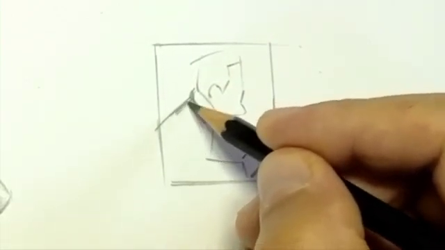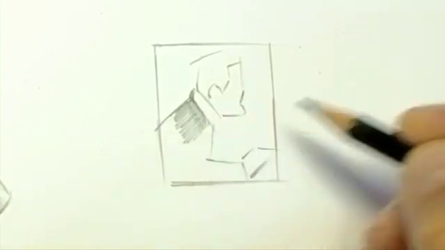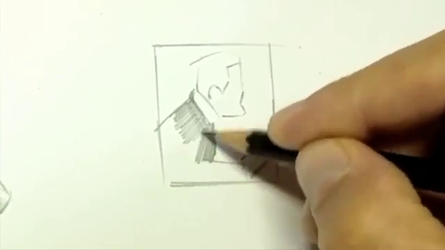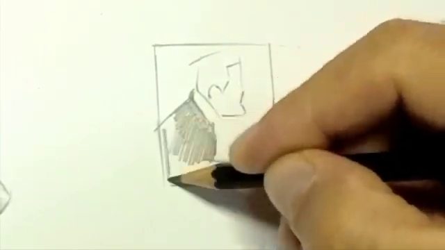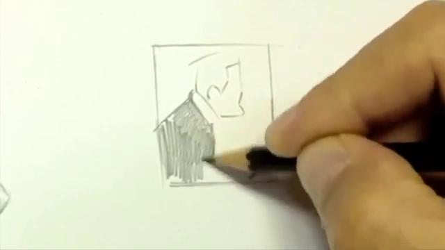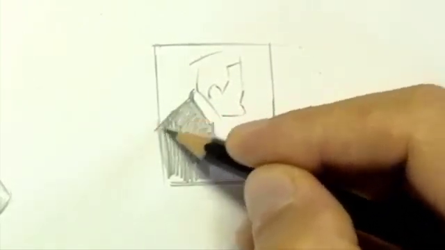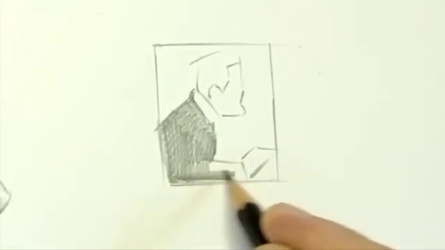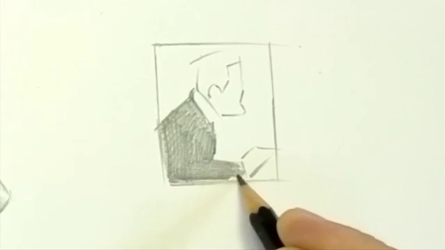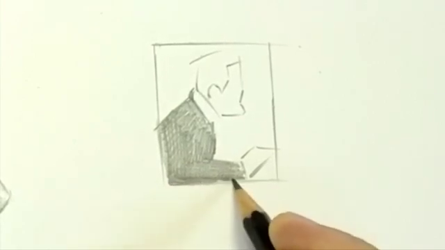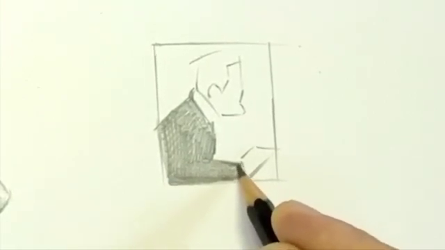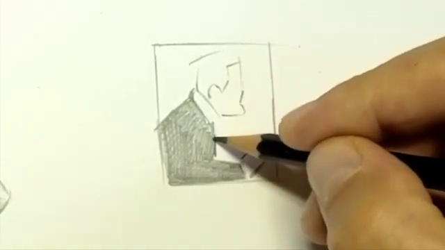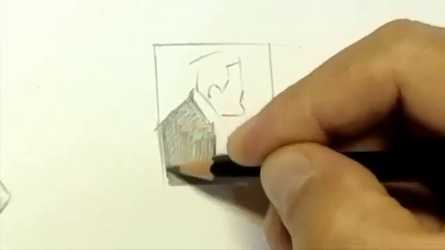Okay, so the first thing I want to do is I want to take on his jacket. And when I look at his jacket, it's just a big black mass. Meaning, I don't see gradations of value in his jacket. All I see is like a flat tone. And so I'm just going to fill this area in as flat as I can. Again, it helps a lot to have a nice sharp pencil.